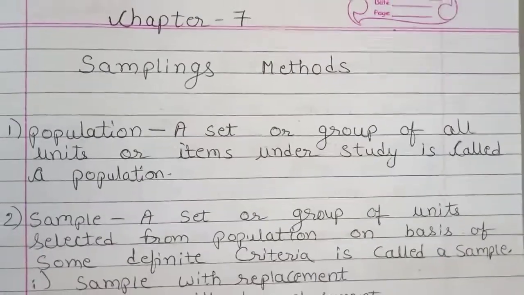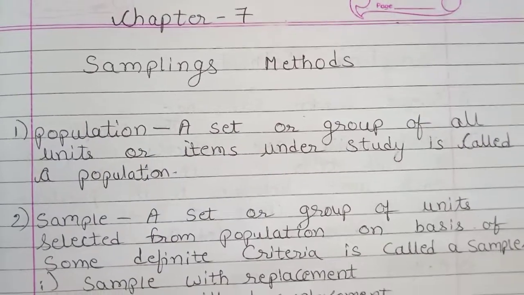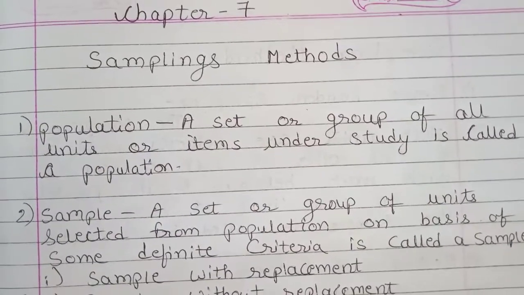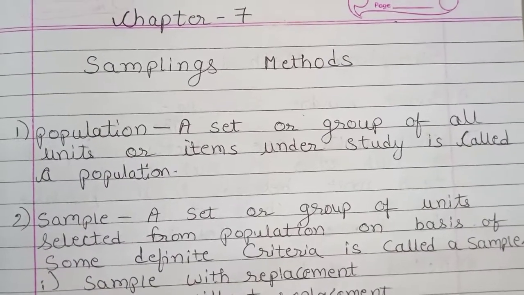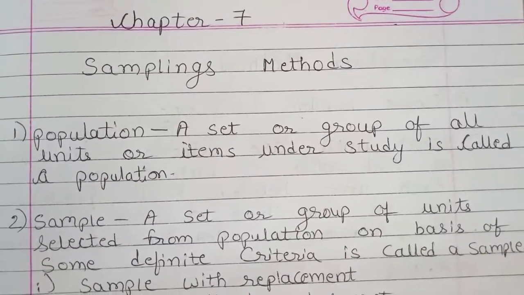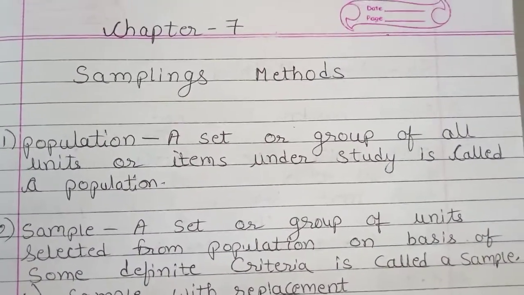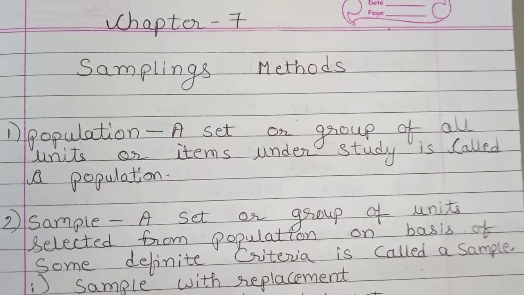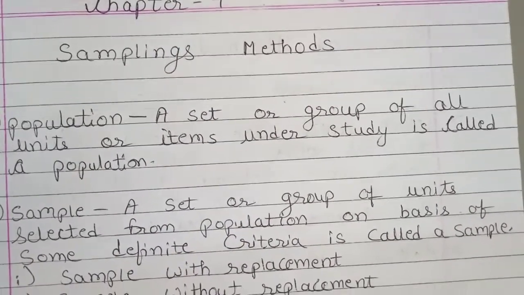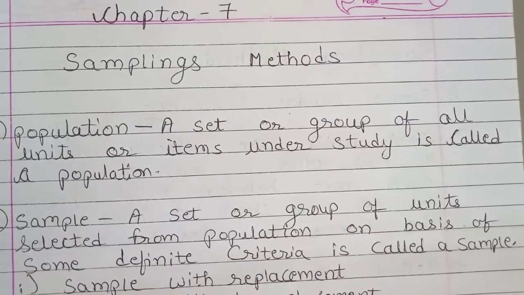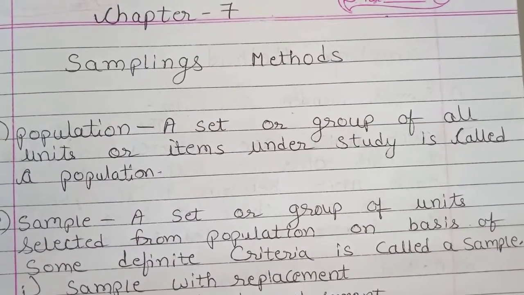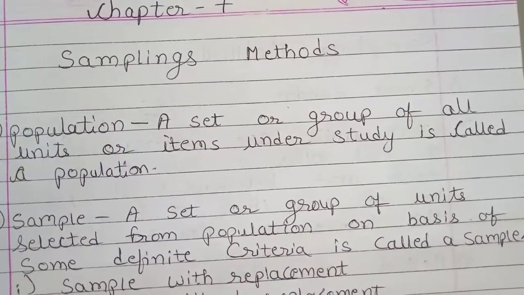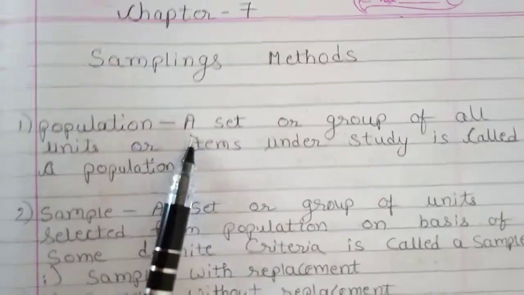Now here we can take an example. For example, if we want to decide about the average production of rice in any one district of Gujarat, then all the farms, whether small or big, of that district are known as the population of that particular study. One more example, if we want to study the IQ level of students in 12th standard of Gujarat board, then all 12th standard students of Gujarat board are our population.